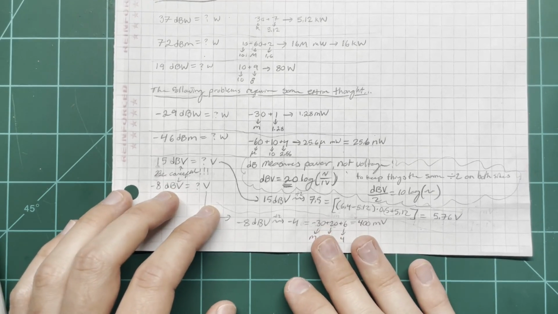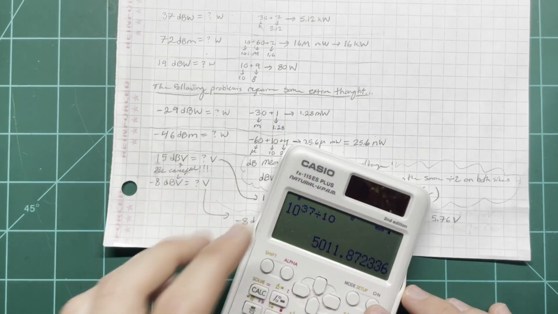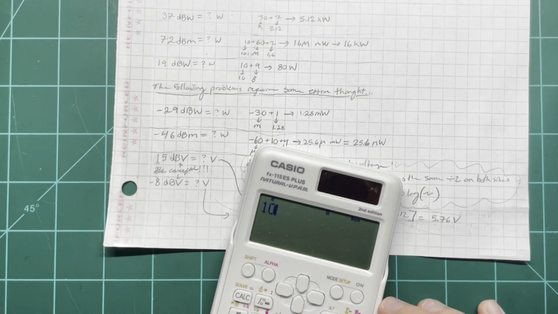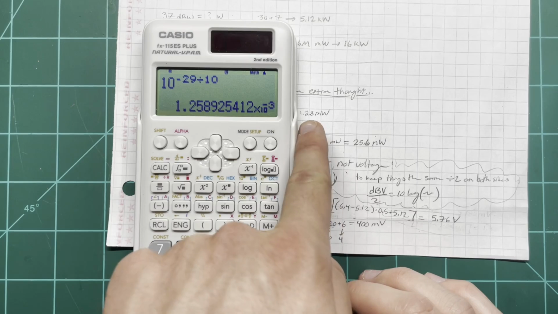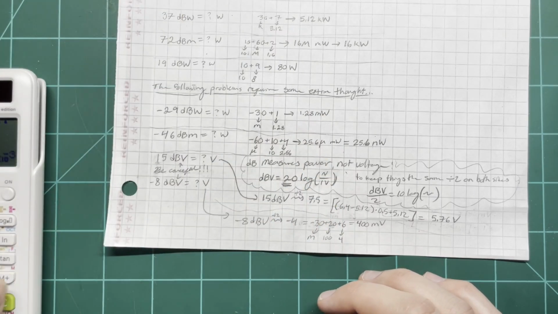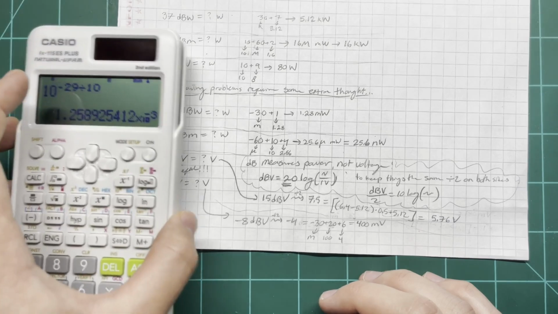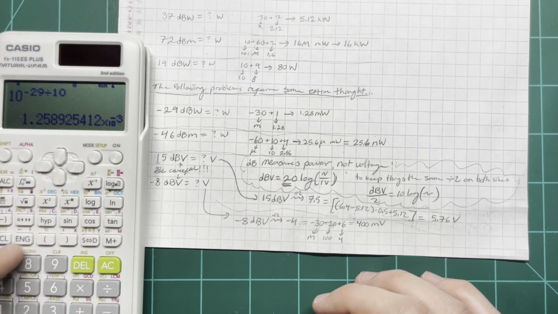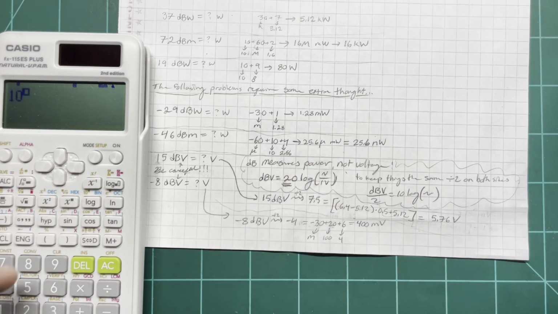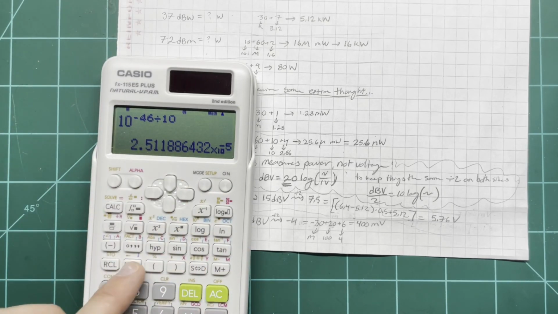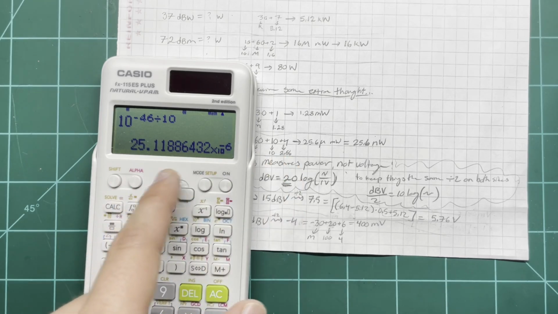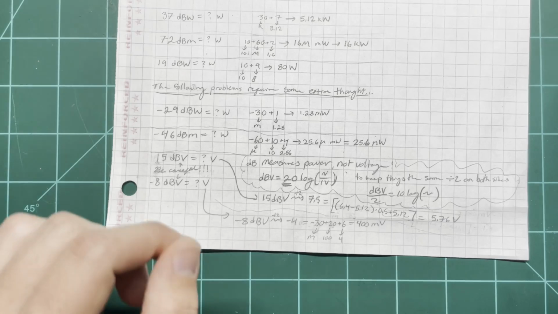And then we can double check that real quick. If we just do 10 to the minus 29 over 10, and you see we get a very similar result. Oh wait, that's the wrong one. Hold on. That does double check that one too. So minus 49 over 10. There we go. In engineering form, 25.6 nanowatts isn't too far off.